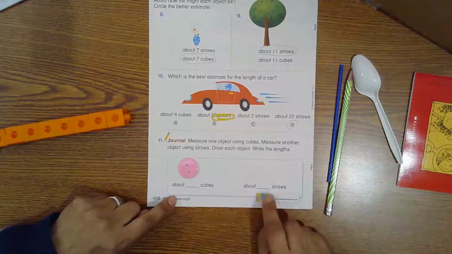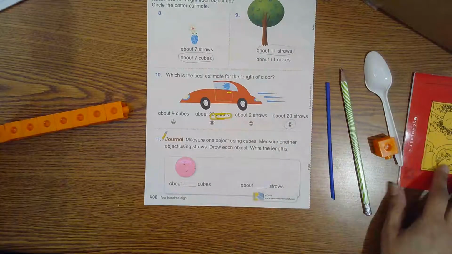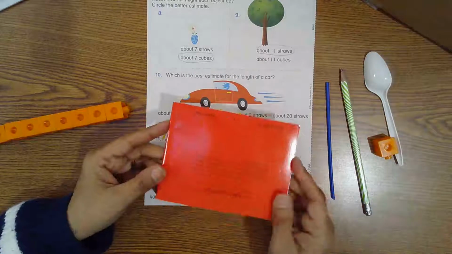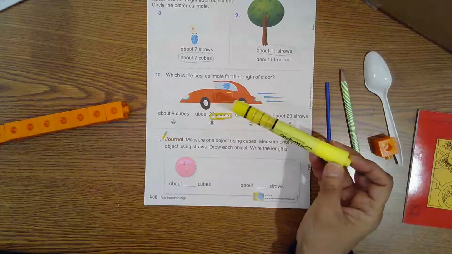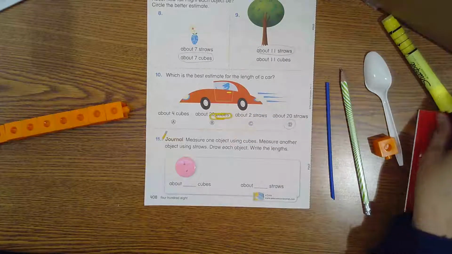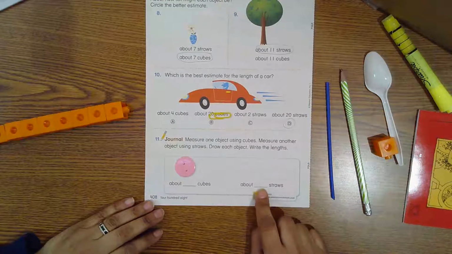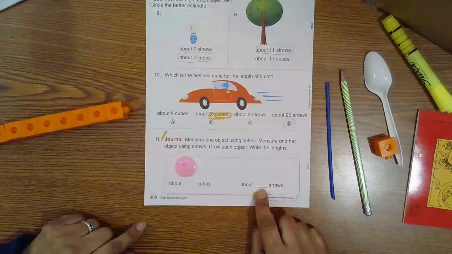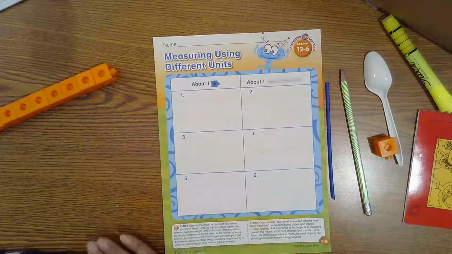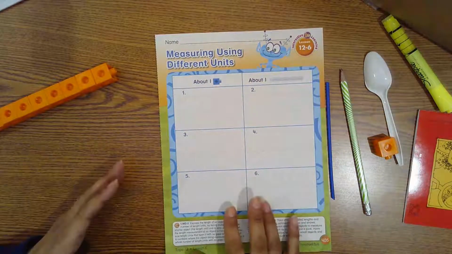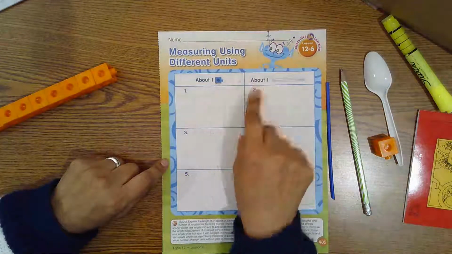All right. And then you're gonna go for the straw and use a straw and measure something that is the length of a straw. So it could be a small book, could be flashcards, could be crayons, or a marker, something big that you can use. Could be a ruler. And then you're gonna draw it and say about how many straws. So again, this was an extra activity lesson to use different units to measure different objects. And for today, we used cubes and we used straws.